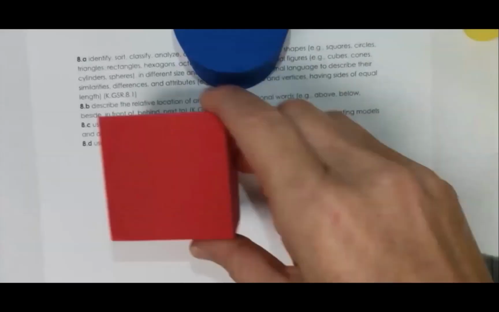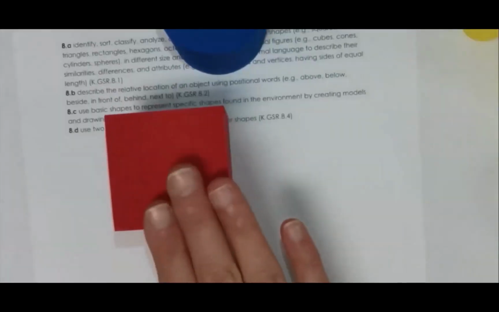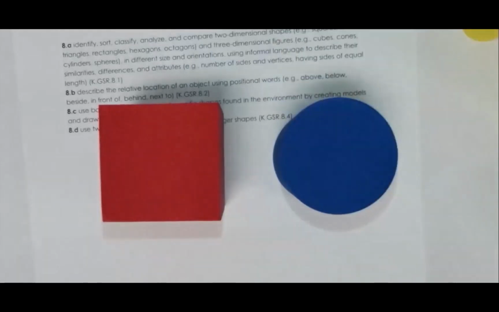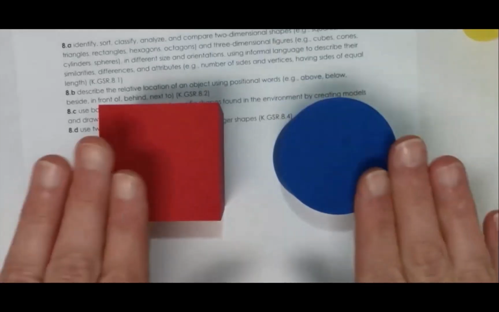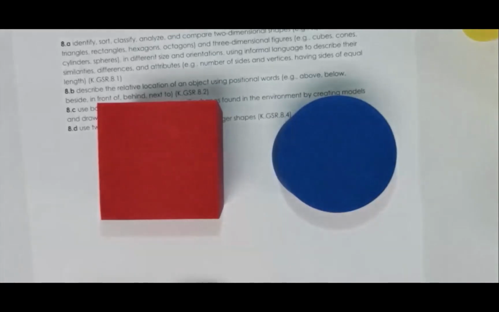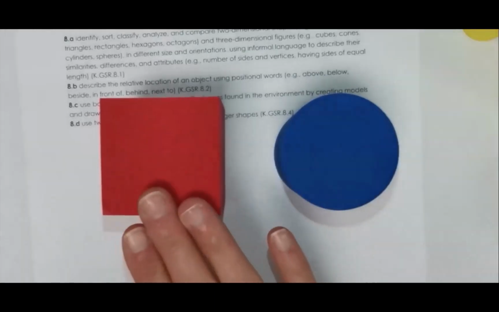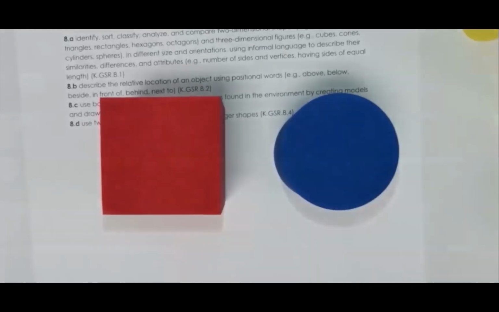So I can look at my cube and let's say my cylinder, and I can compare them and notice that they both have faces. But a way that they're different is that the cube has vertices and the cylinder does not. It doesn't have any points on it where the faces and the edges meet. So this has 8 vertices. This has no vertices. So I can compare different three-dimensional shapes.